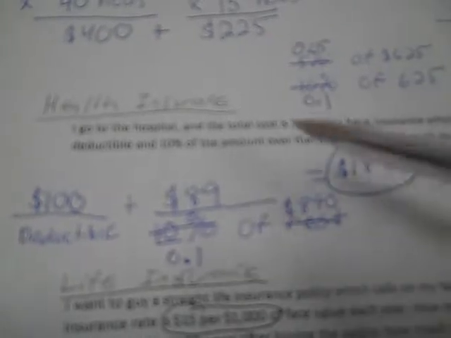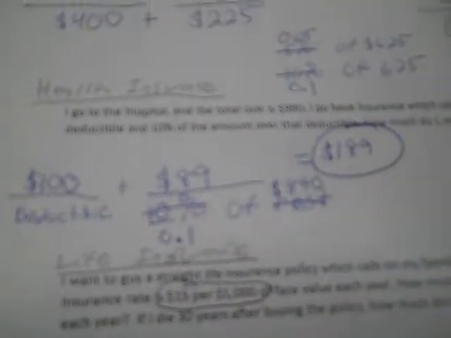Okay, and that's the formula for health insurance. Deductible plus blank percent of the rest.